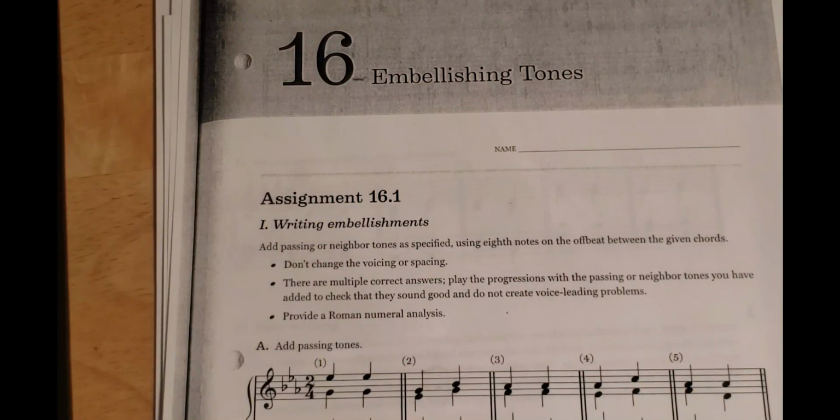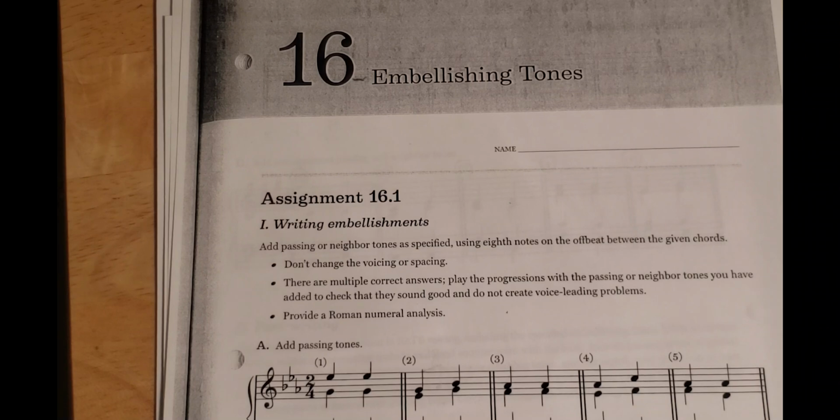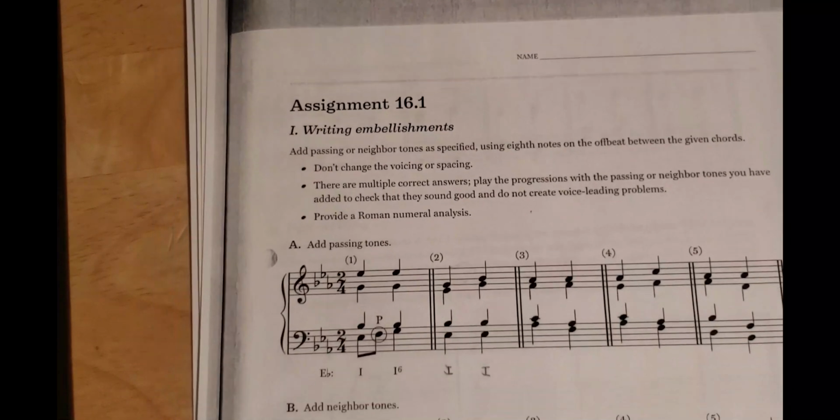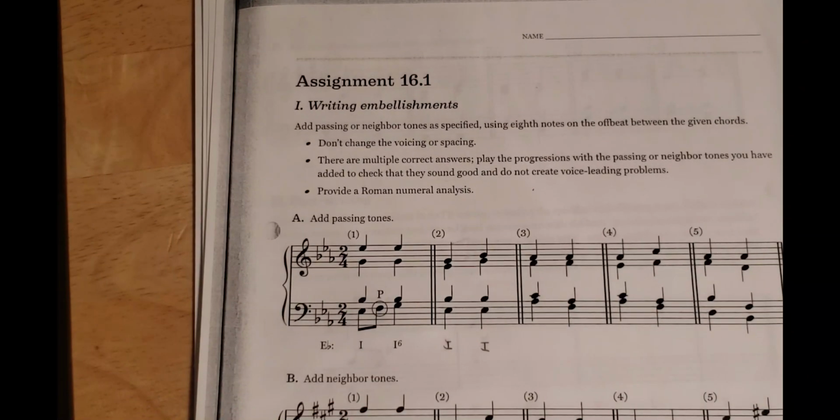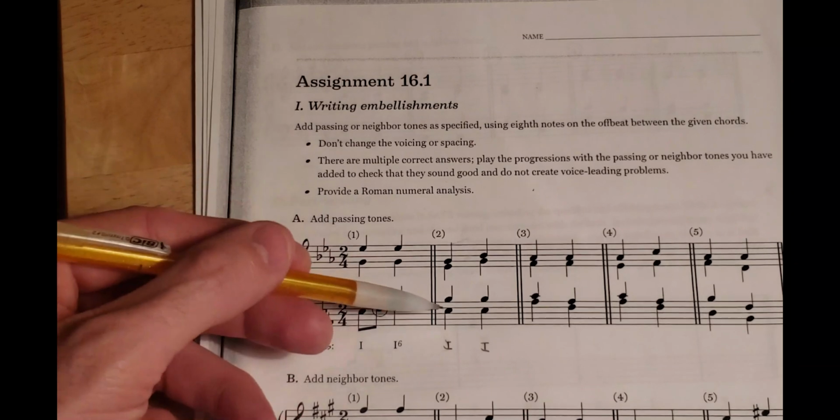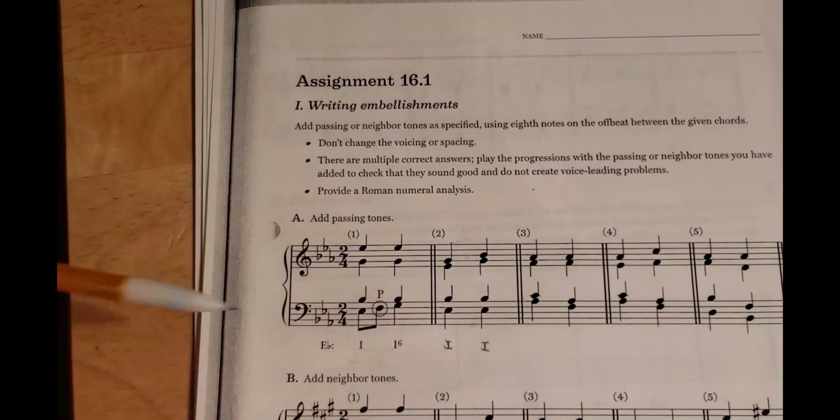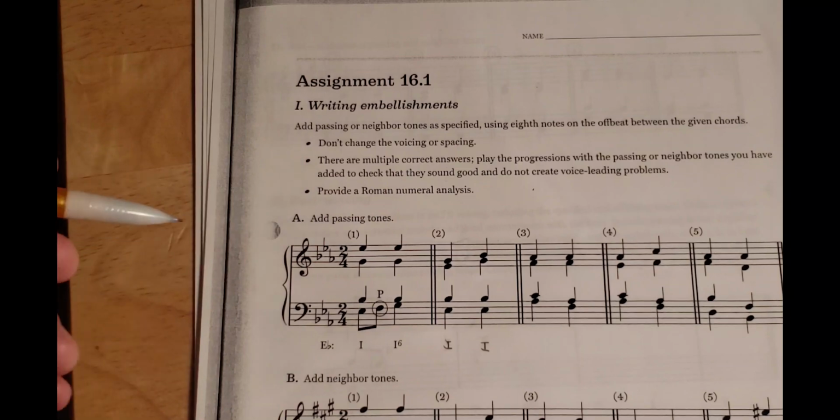We are looking at 16.1, adding passing tones or neighbor tones as specified. We see quarter note rhythms given here in SATB texture, and we're asked to use eighth note rhythms to create passing tones and neighbor tones. As we might remember from counterpoint, the only time we can add a passing tone between two pitches is when they are a third apart, which is why for number 1 the only option was to add a passing tone in the bass. For number 2, our bass could not add a passing tone.